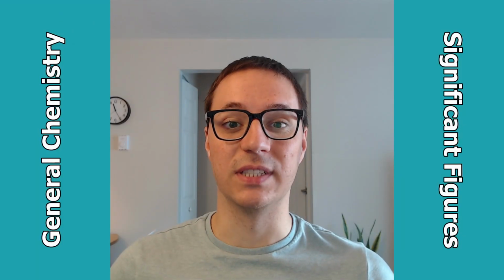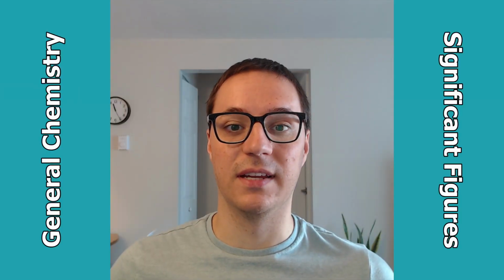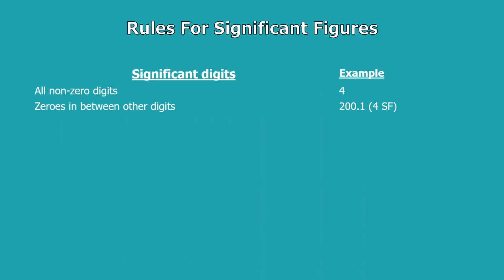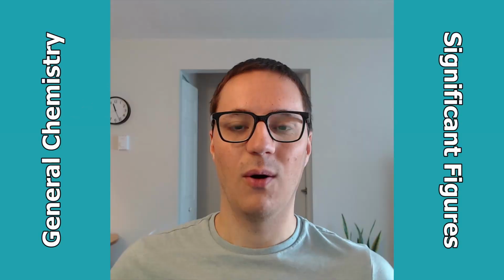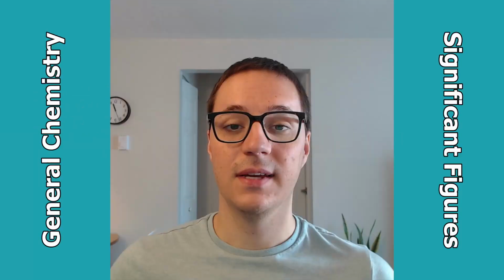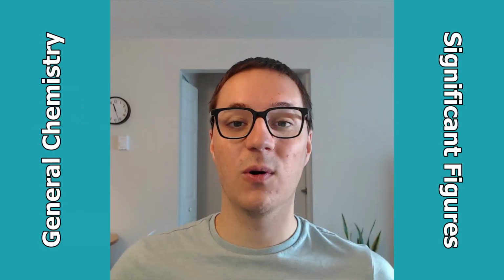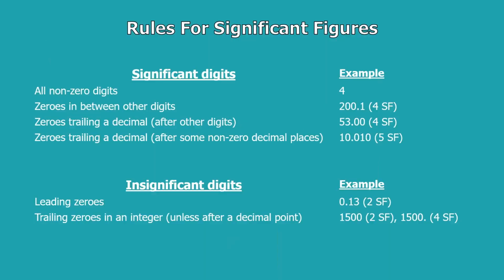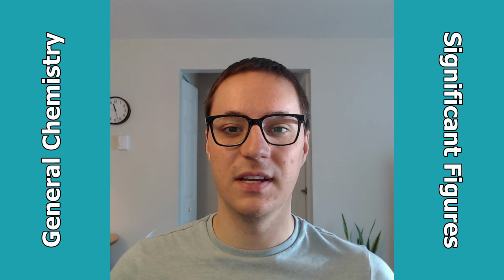Here are the rules for significant figures. Non-zero digits are always significant. Zeros are significant if they lie between other digits, or if they're trailing a decimal after other digits. Zeros are not significant if they are leading zeros, or if they are trailing zeros in an integer without a decimal point. You can view all these rules and practice identifying significant figures in your manual.